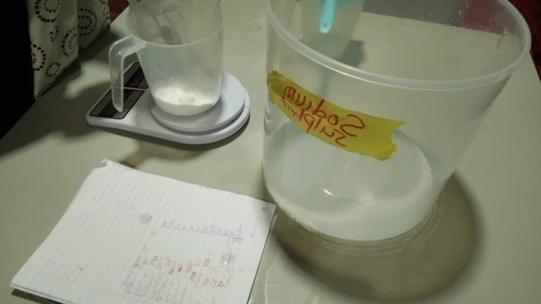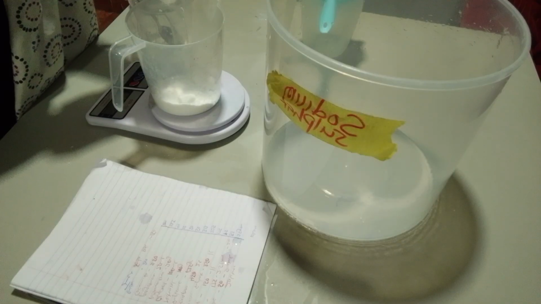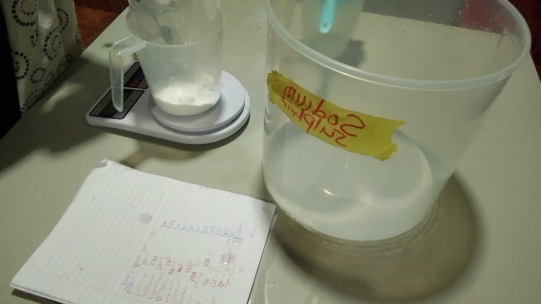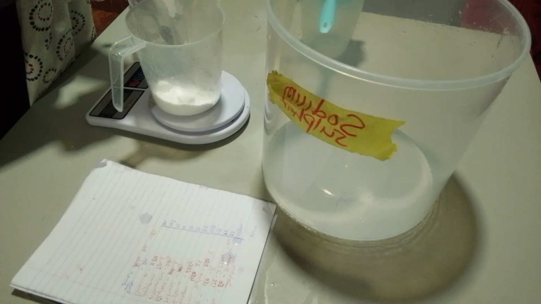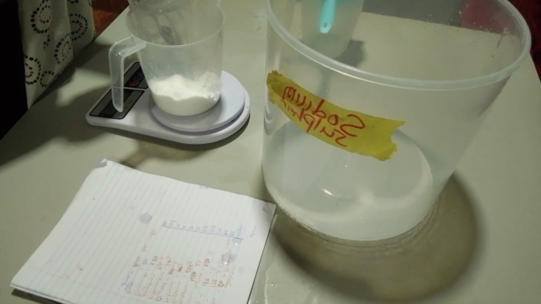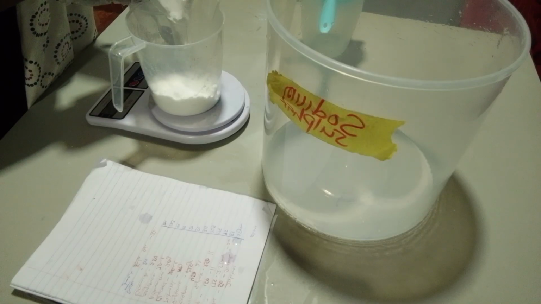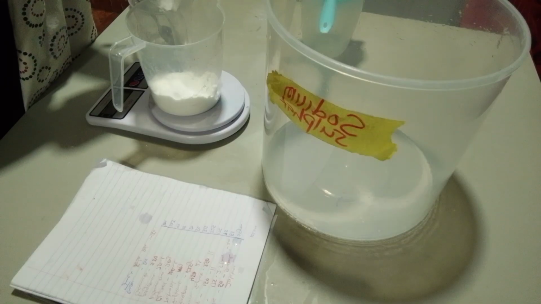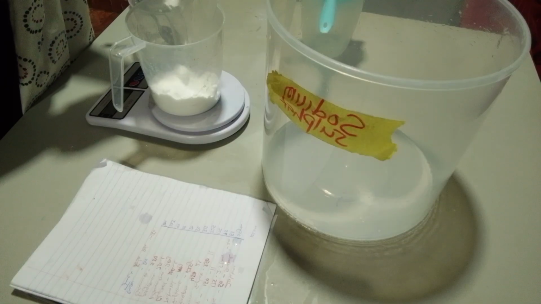Very, very important. So I'm going to use 350 grams. And I'm making 20 liters of liquid, multi-purpose liquid soap.